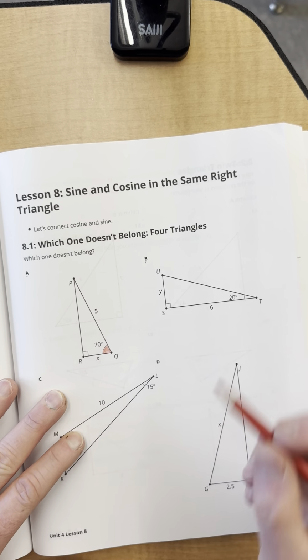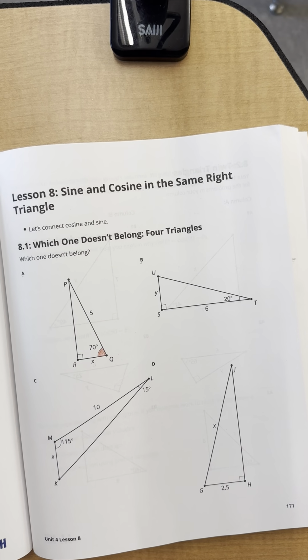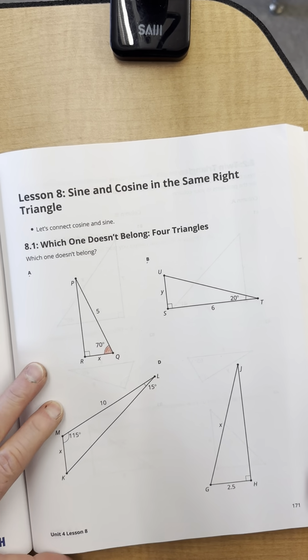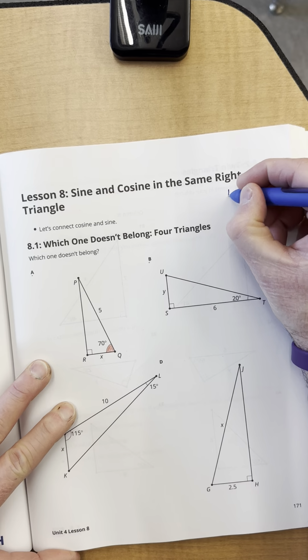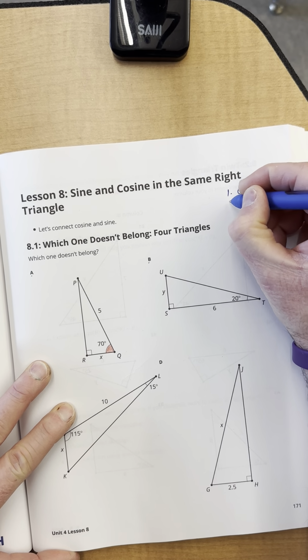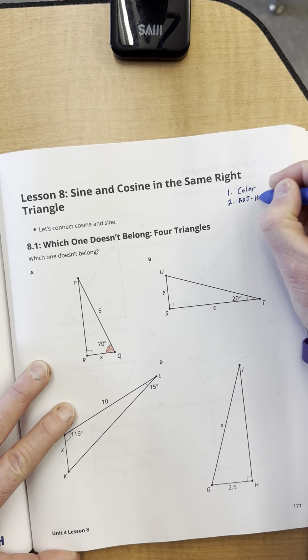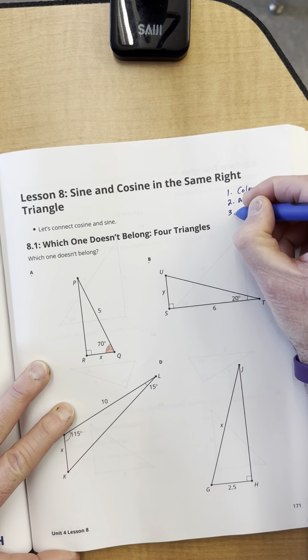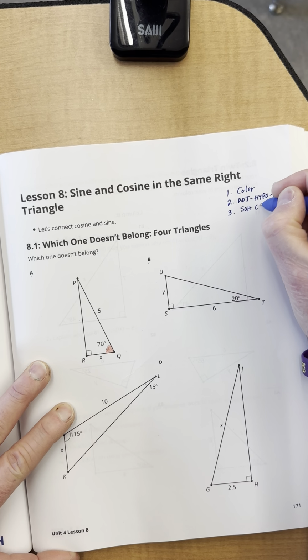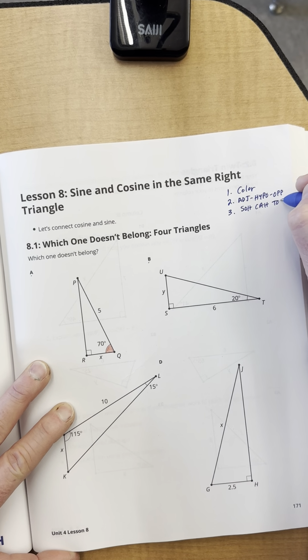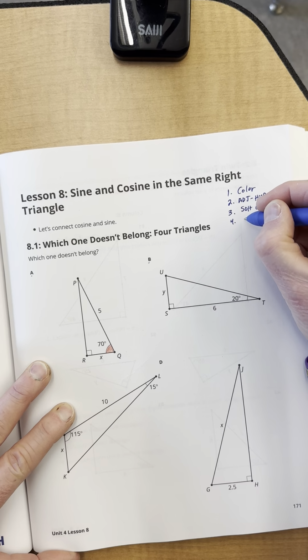That's the one we're gonna work with. That's why I do that. So color in. Here's the 4-step process. Color in. The second step is ADJ hypo OPP. The third step is SOHCAHTOA. And the fourth step is just algebra.